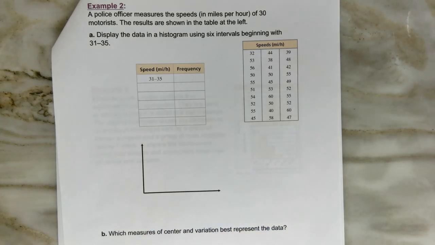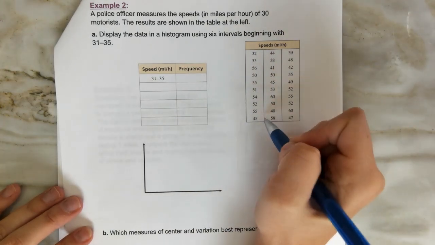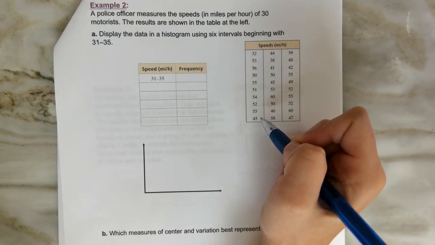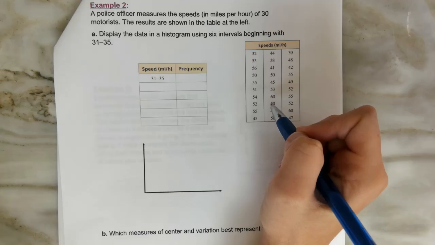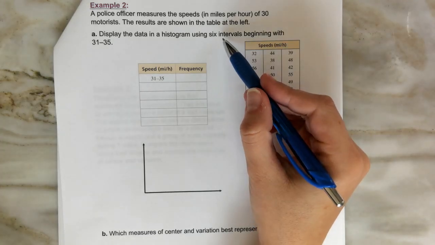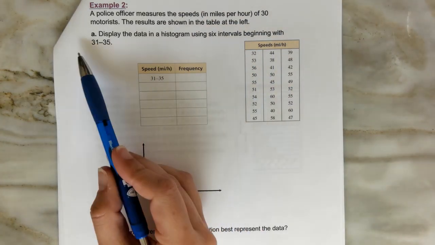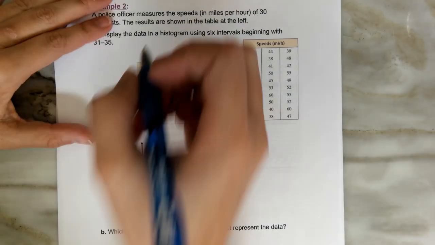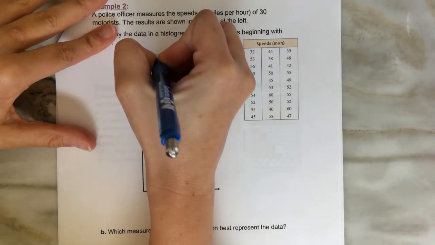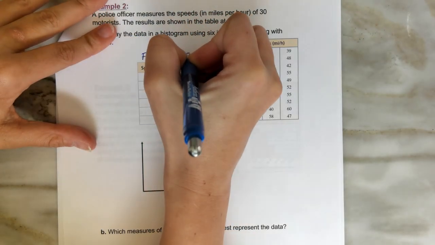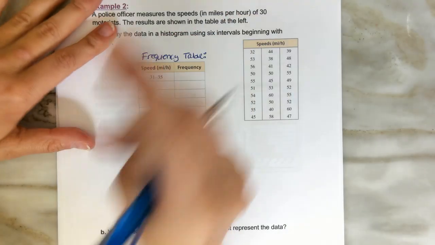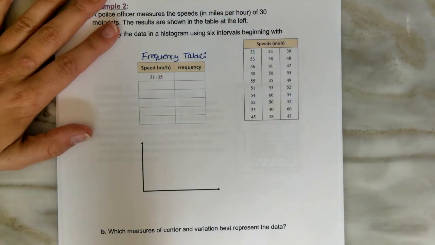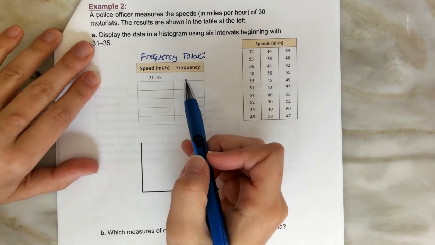So a police officer measures the speeds in miles per hour of 30 motorists. Here we just have a regular old table of information. We want to create a histogram from this table. I want 6 intervals, and they're going to begin with 31 through 35. So, what I'm going to do, this here is my frequency table.